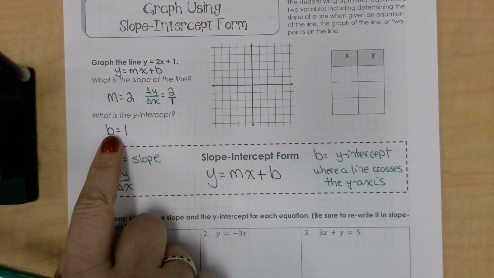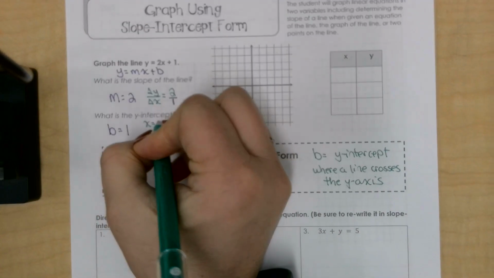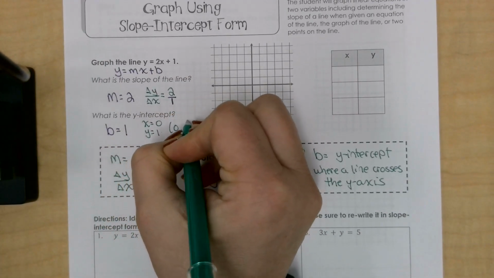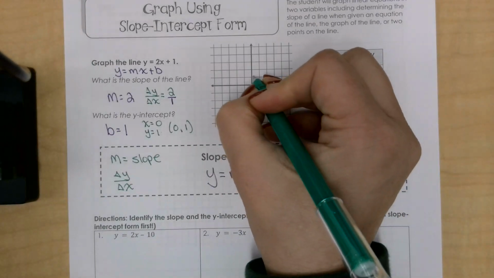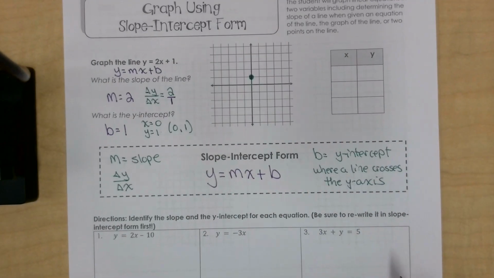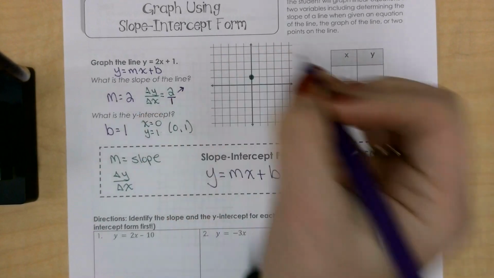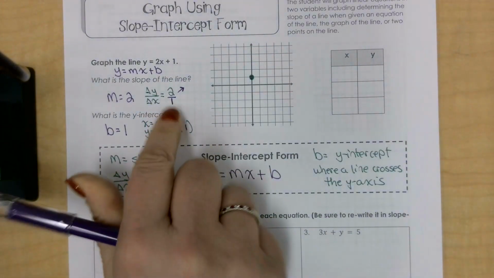I know that this is the value of y when x equals 0. So I know x will equal 0 and y equals 1. So I have a point at 0, 1. So the first thing you want to do is graph 0, 1, your y-intercept. Now I'm going to use my slope to find other points. So this is telling me I want a positive 2.